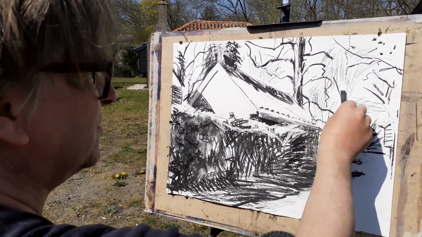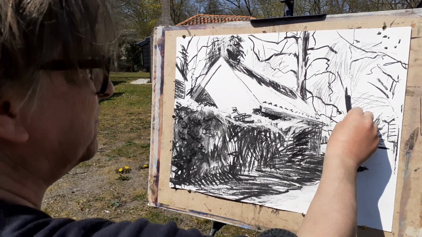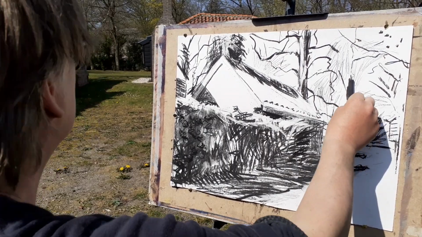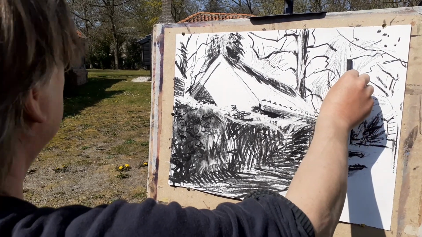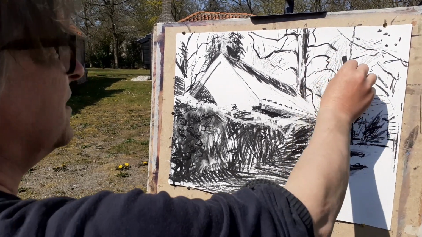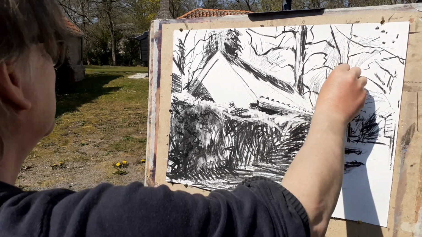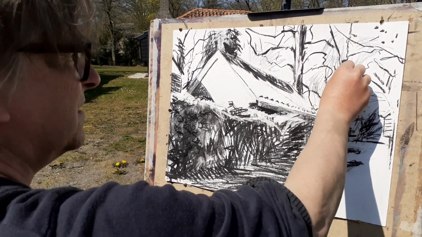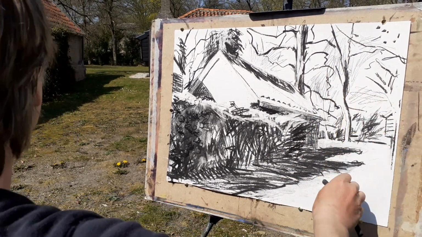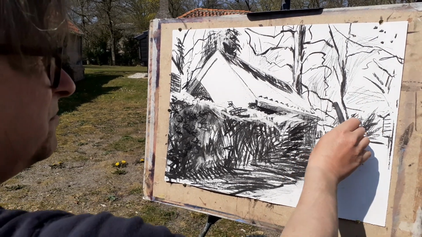I'm going back to this beautiful tree in the distance here. I can see a stronger shadow coming off of it. There's another one going back here. What's going on behind there?